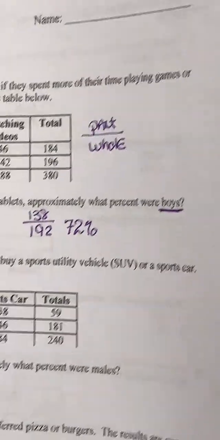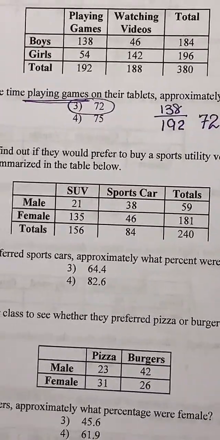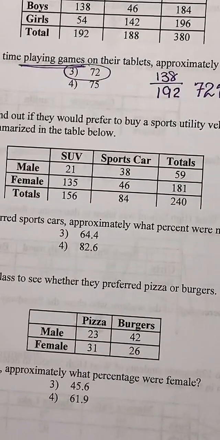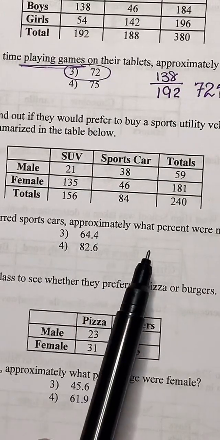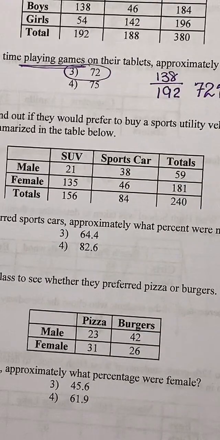All right, so let's try another one. Okay, I'm going to keep this up here. Some adults were surveyed to find out if they would prefer to buy a sports utility vehicle or a sports car. The results of the survey are in the table below. Of the number of adults that prefer sports cars, approximately what percent were male? So we're just looking at sports cars. What's the percentage that were male?